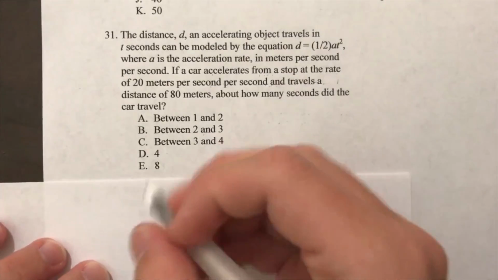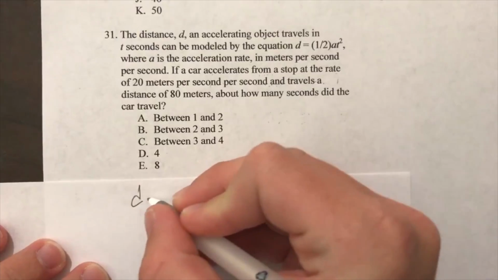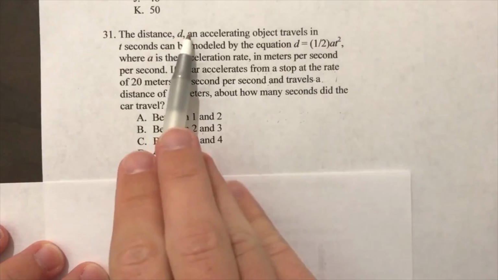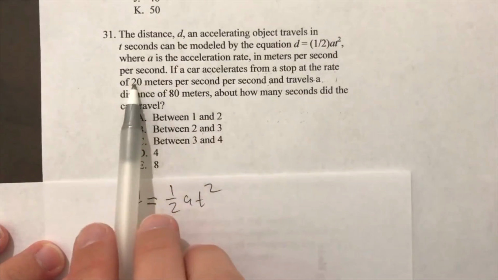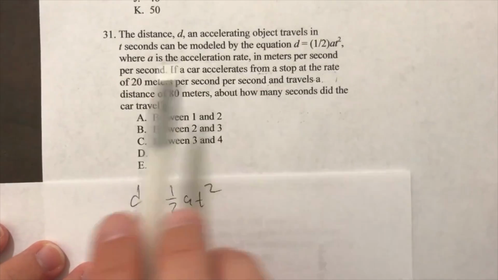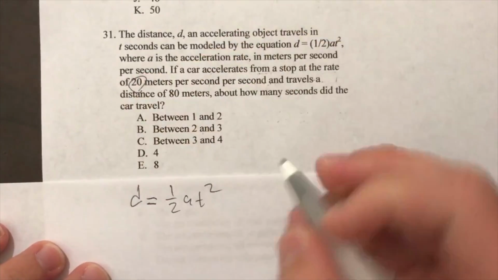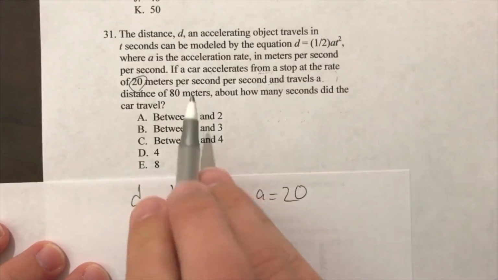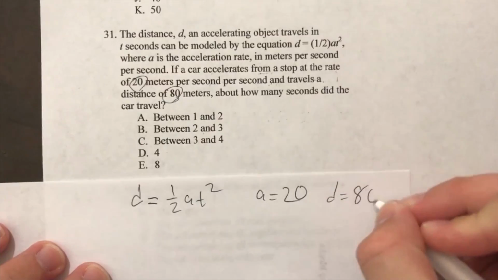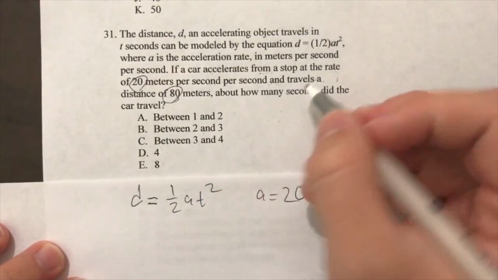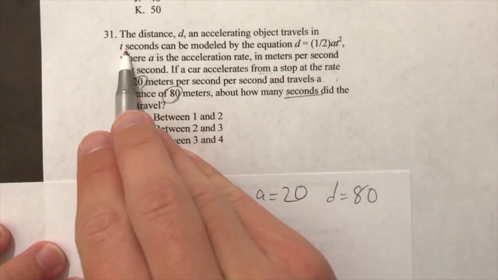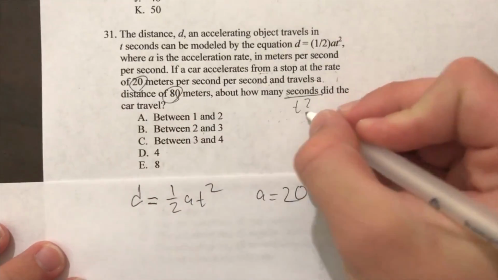Okay. So our equation again is d equals 1/2 at squared. So let's see what our numbers are. If a car accelerates from a stop at the rate of 20 meters per second, so that's our acceleration, right? A equals 20. And travels a distance of 80 meters. D equals 80. About how many seconds? That's what we're looking for. Time, where t is time, t seconds. So we're looking for t.